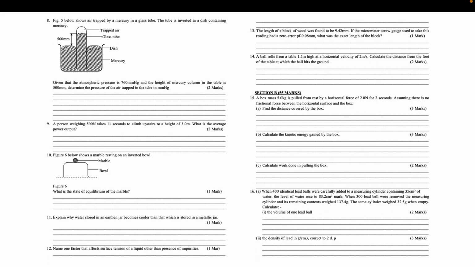Figure 5 below shows air trapped by mercury in a glass tube. The tube is inverted in a dish containing mercury. Given that the atmospheric pressure is 760 millimeters of mercury and the height of the mercury column in the tube is 500 millimeters, determine the pressure of the air trapped in the tube in mmHg. 2 marks. A person weighing 500 N takes 11 seconds to climb upstairs to a height of 3.0 meters. What is the average power output? 2 marks.